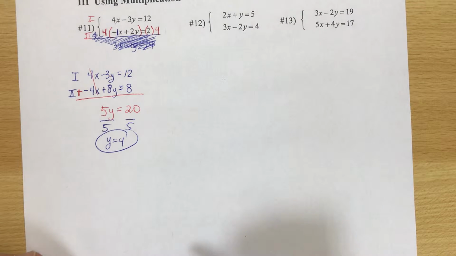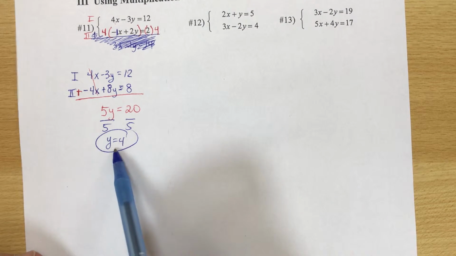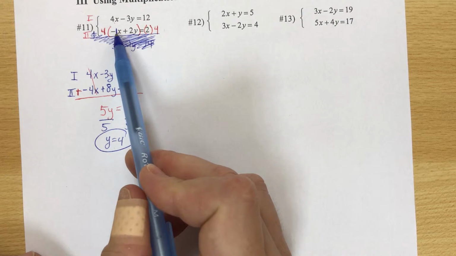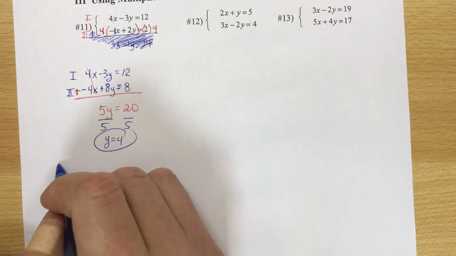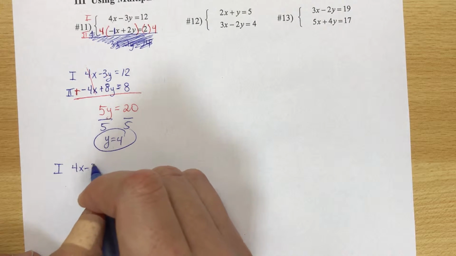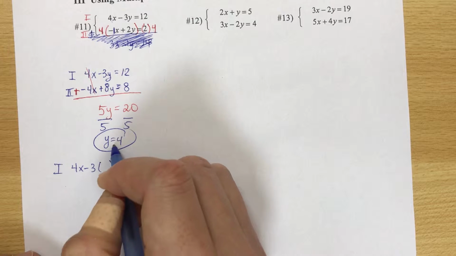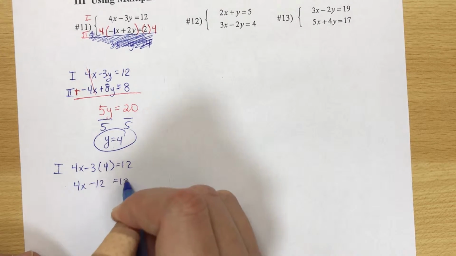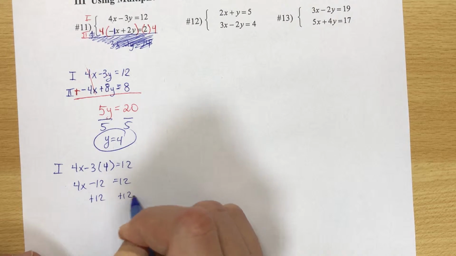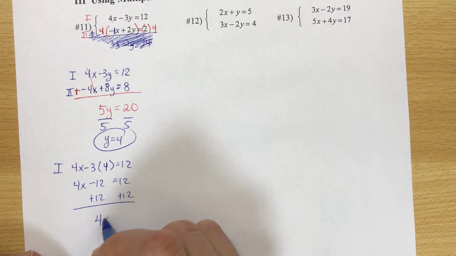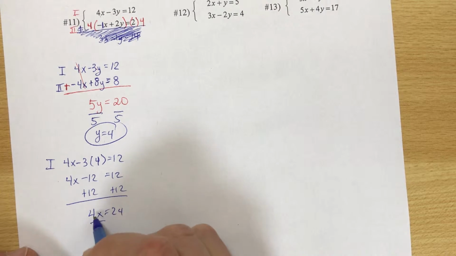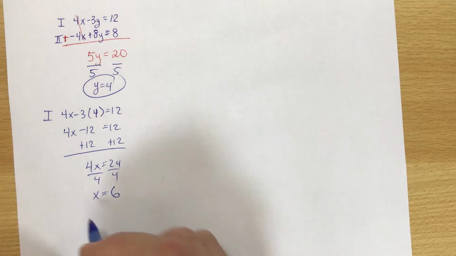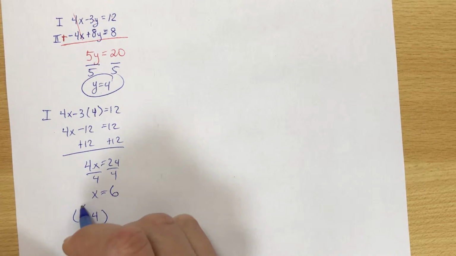Now what do we need? We still need to find the x value. I am going to take equation 1. I really don't like having the negative coefficient for x. So I'm going to take equation 1: 4x minus 3y equals 12. But the y value is 4. So multiply, that's -12. We'll add the constant. Move that to the right side. 4x equals 24. Undo multiplication by dividing. x is 6. And so the answer is 6, 4.